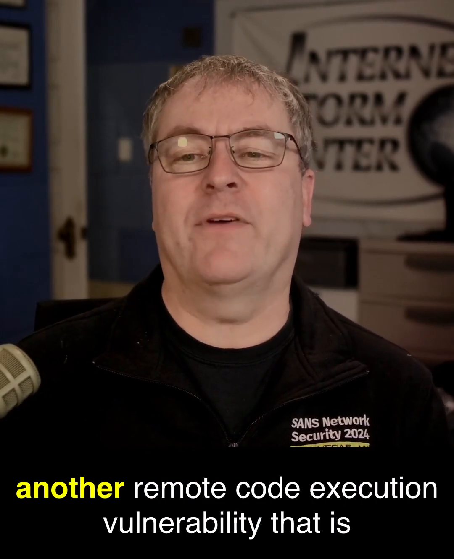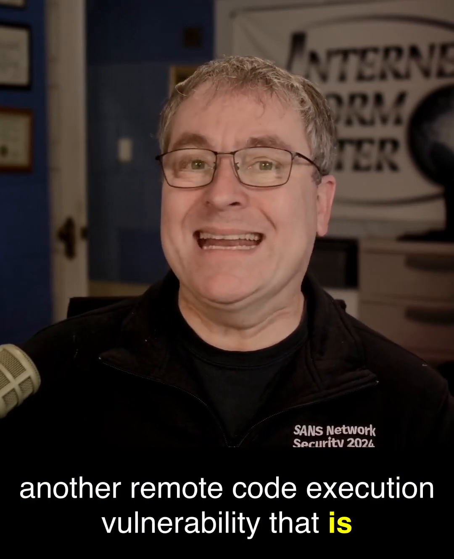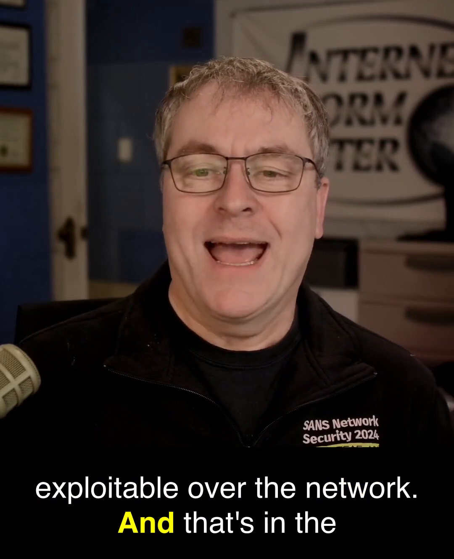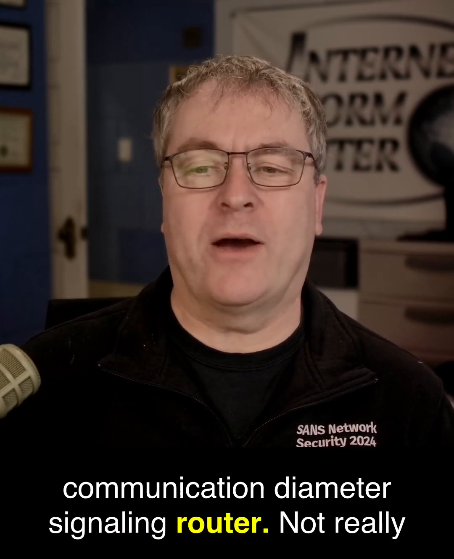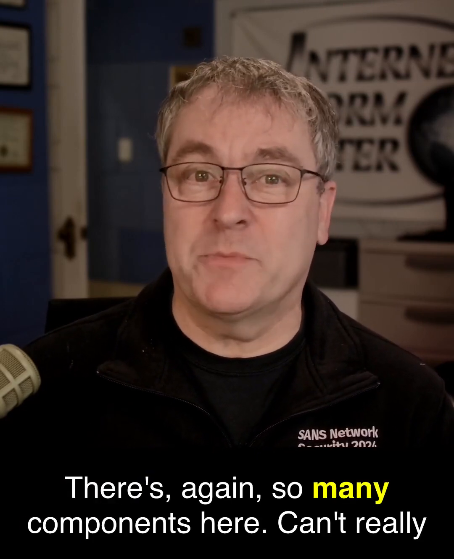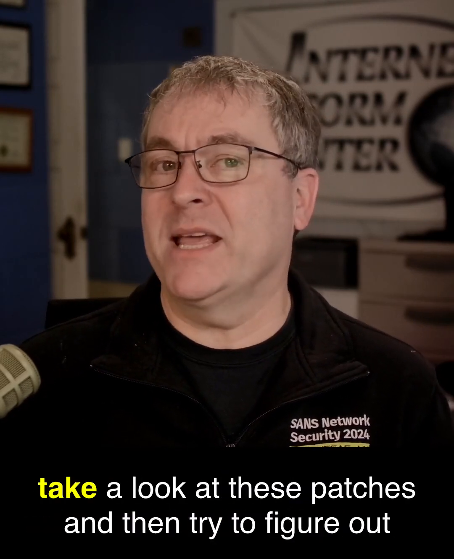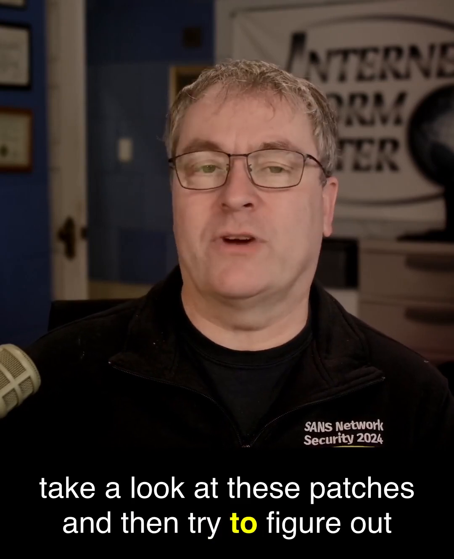And then we have another remote code execution vulnerability that is exploitable over the network, and that's in the communication diameter signaling router. Not really sure where this is being used in the Oracle ecosystem. There's, again, so many components here. Can't really cover them all. But if you're using anything Oracle, please take a look at these patches and then try to figure out what you need to patch.